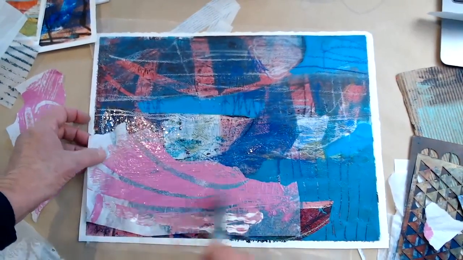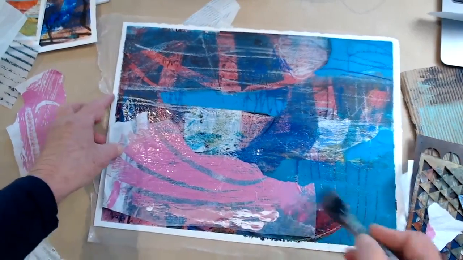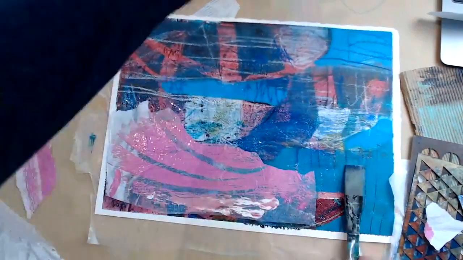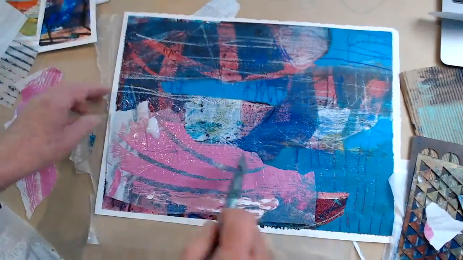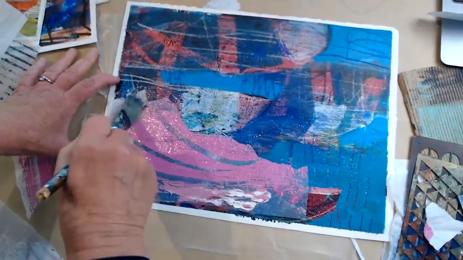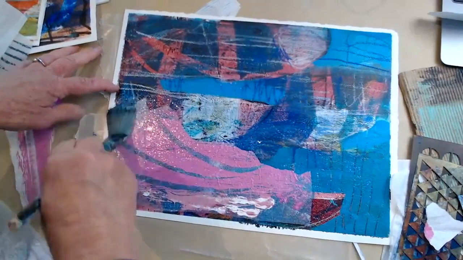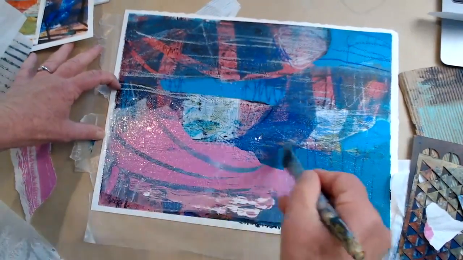But occasionally, towards the end, I'll often put on opaque paints, because opaque paints really help us to build form and really simplify our compositions.